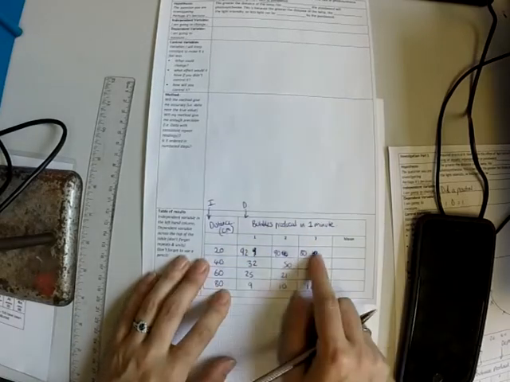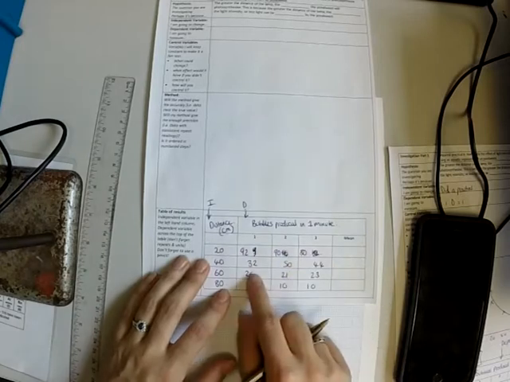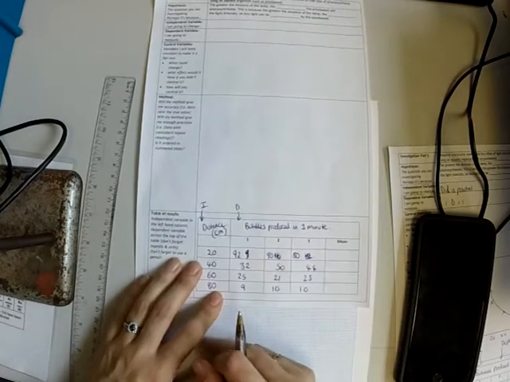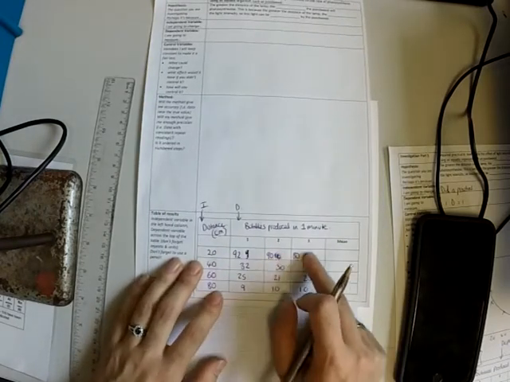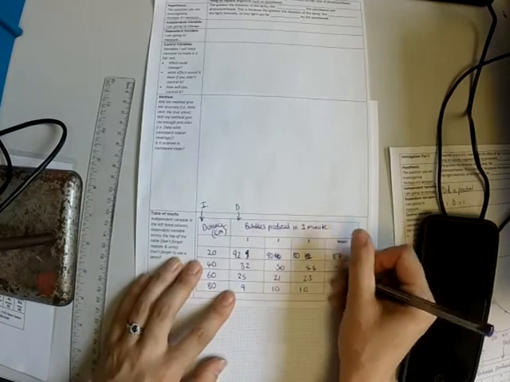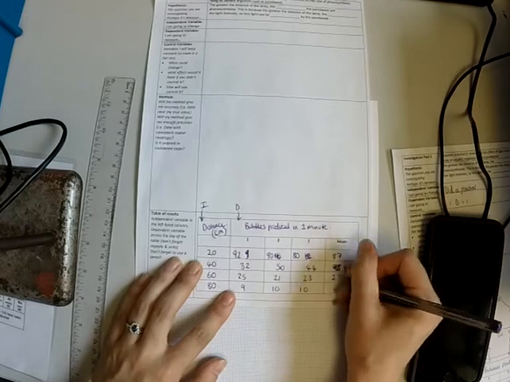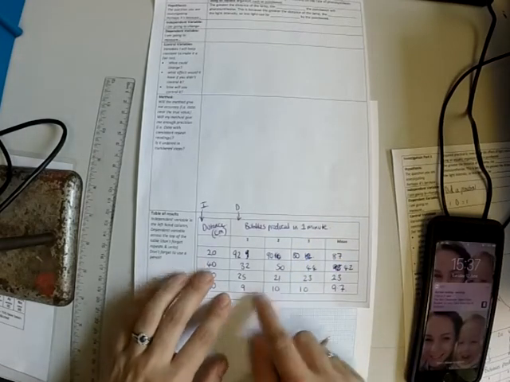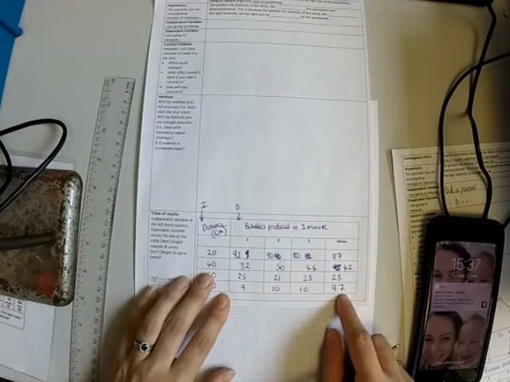As you can see, because I've done it 3 times, I have a range of results, and I need to calculate my mean. I would add up 92, 90 and 80, divide it by how many I have. So 3. So now you can see I have a set of results that I will plot on my graph.